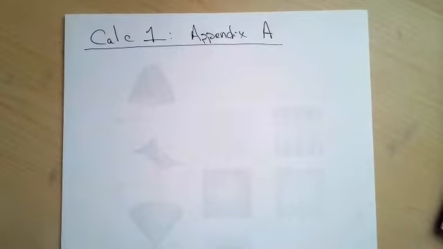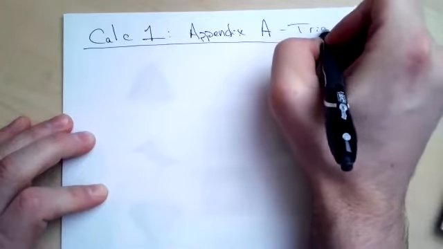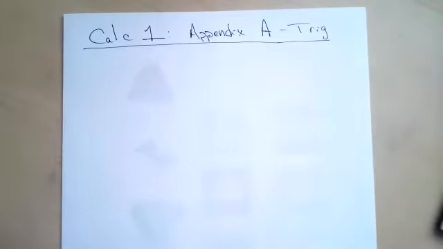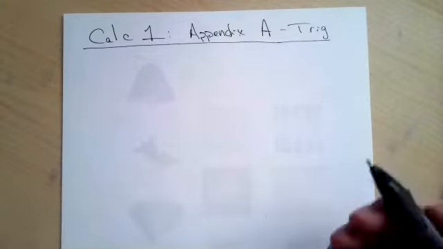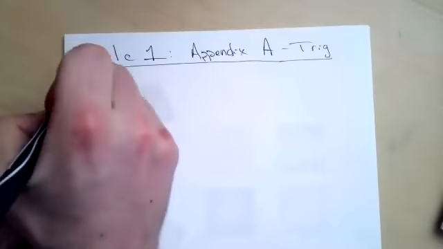So we want to go over Appendix A, which is going to be all of trig, which we want to do in 2 lectures. And we've only got a few minutes left today, about 20 minutes. So we're going to go through pretty quickly. First thing we want to cover is, what is a radian?